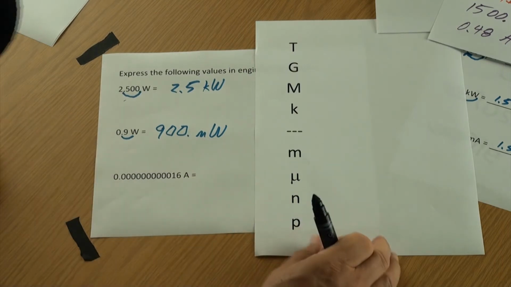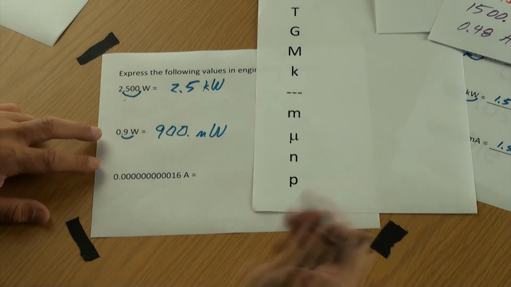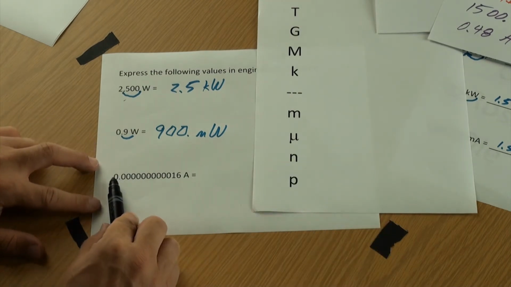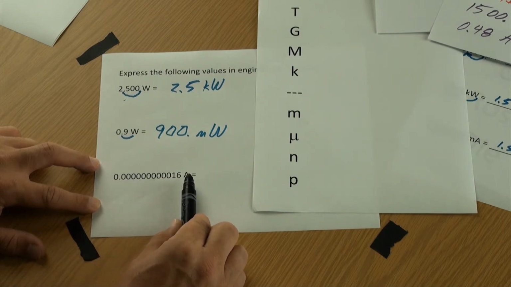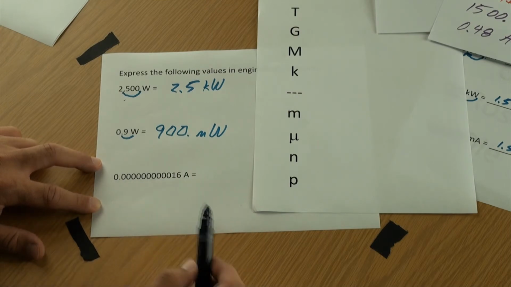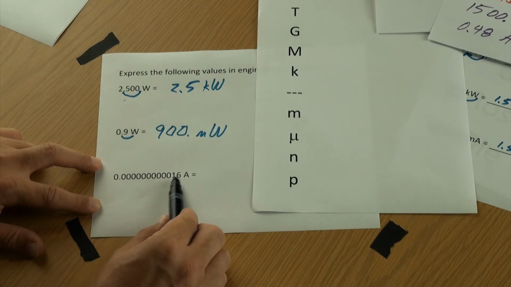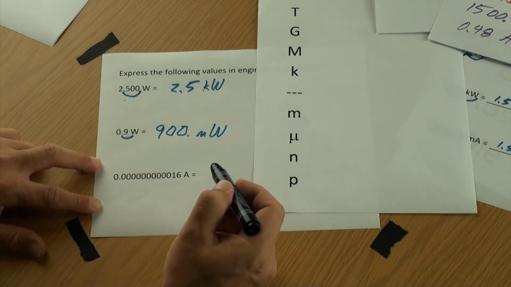The last example we have here is a little bit trickier, but still doable. Same principle, we're going to be doing the exact same thing. What they've given me is 0 point, a whole bunch of zeros, and 16 amps. I need to figure out what that is in correct engineering notation so that we don't have to read all those decimal points. Well, I need some of these significant digits on the left side of the decimal. So I'm going to need to move that decimal point to the right.